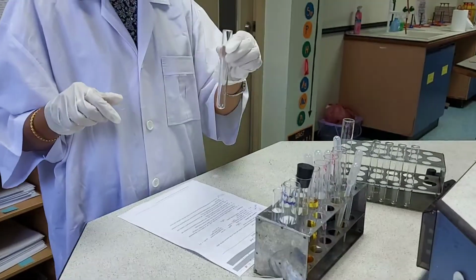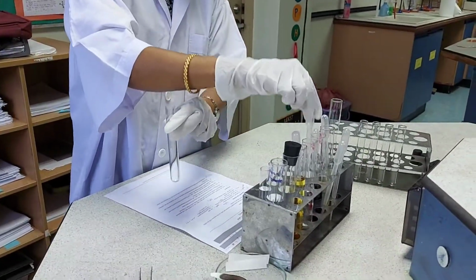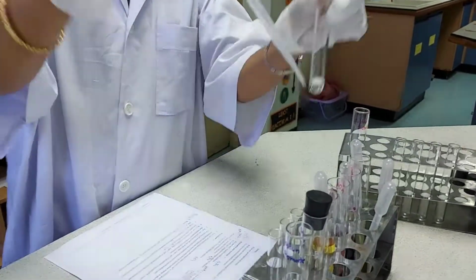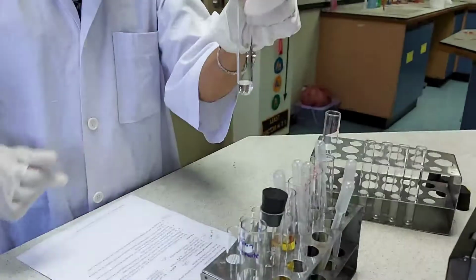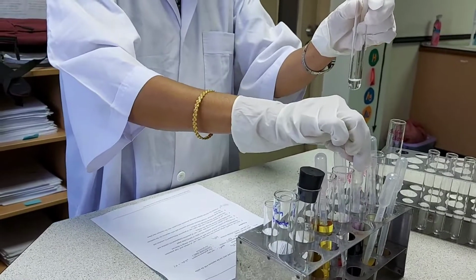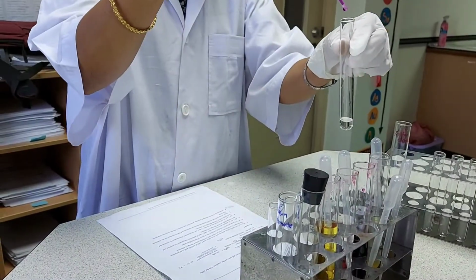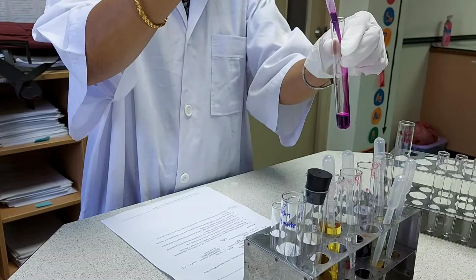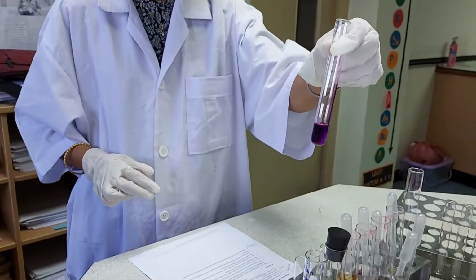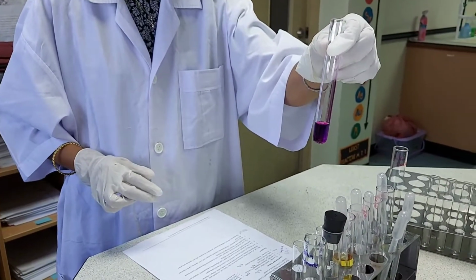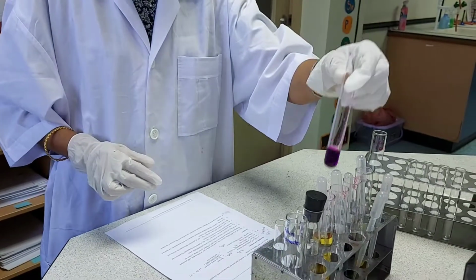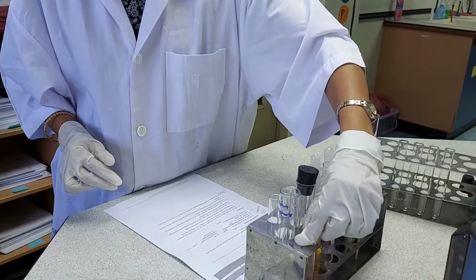Into another test tube, I am adding 1 centimeter cube of sulfuric acid and then add 1 centimeter cube of potassium permanganate solution. So you get the solution mixture there. And then I have to prepare sulfur dioxide to bubble through this solution. So let me prepare the sulfur dioxide.